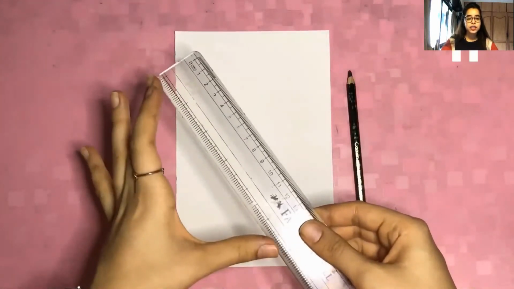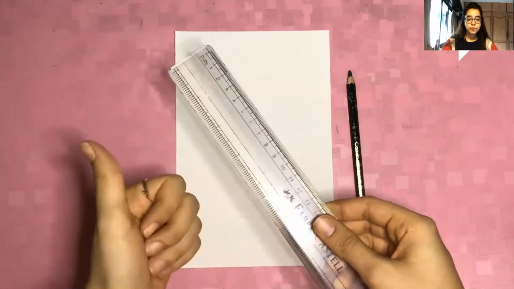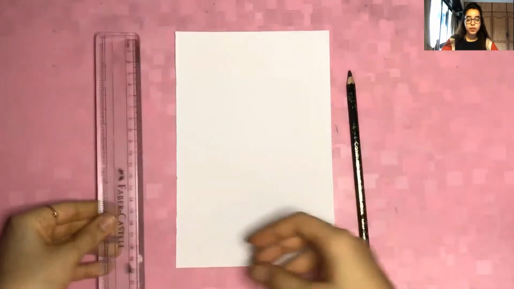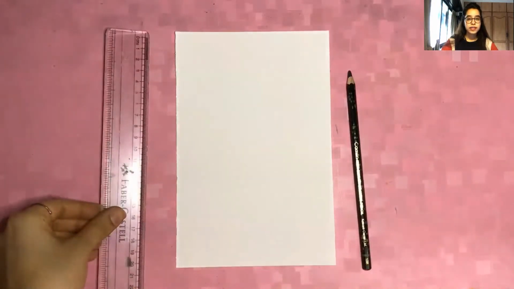So even a short scale, a ruler that you have, or a long scale, anything would be fine. So even a short scale or long scale, anything would be fine. A smaller one would be fine as well. I have a longer scale over here, a foot ruler, but even if you have a smaller scale, that's totally fine.